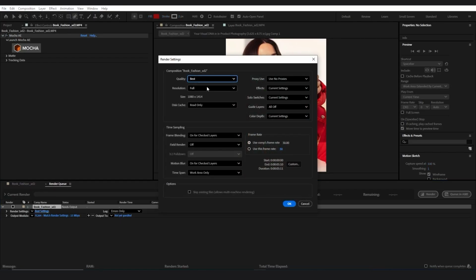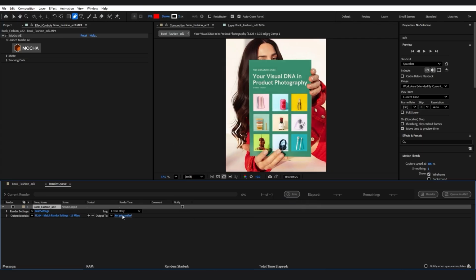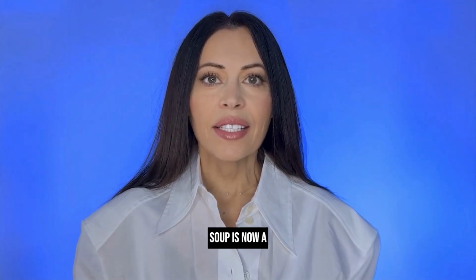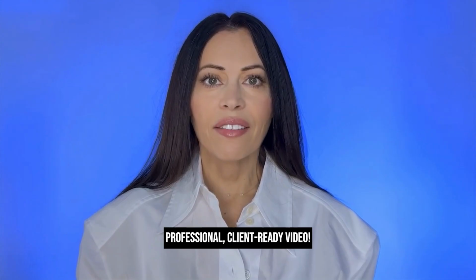Here in this dialog box, you can choose your render settings. And here at the bottom in the render queue, you can choose your codec. And next to it, you can choose a location on your hard drive where you want to save the file. Once those things are in place, you can click Render. And there you have it. Your AI-generated alphabet soup is now a professional, client-ready video.